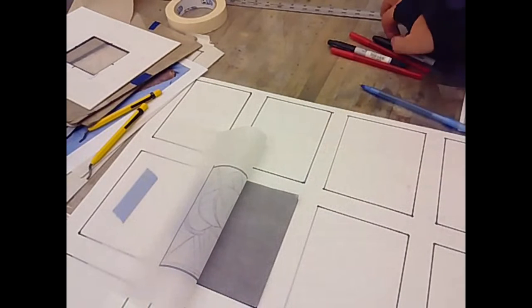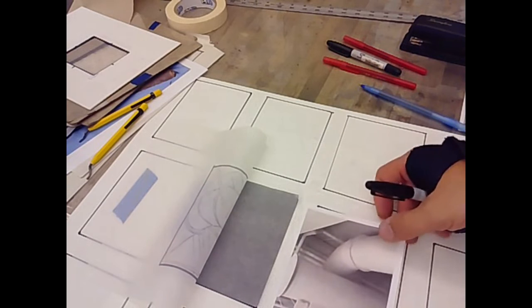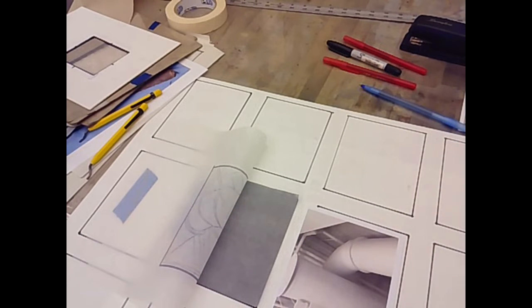You could also, of course, freehand it. And that's what I'm doing over here. It's just kind of using my eye to freehand sketch this selection.